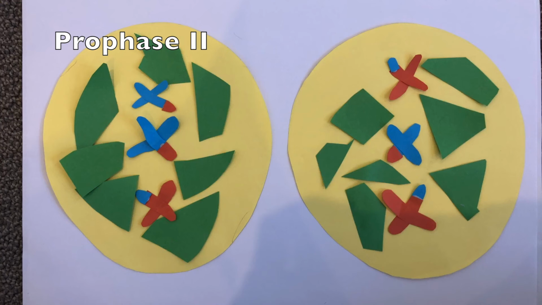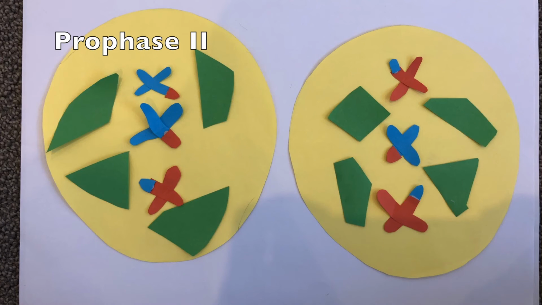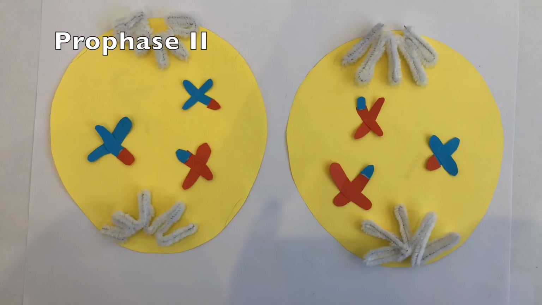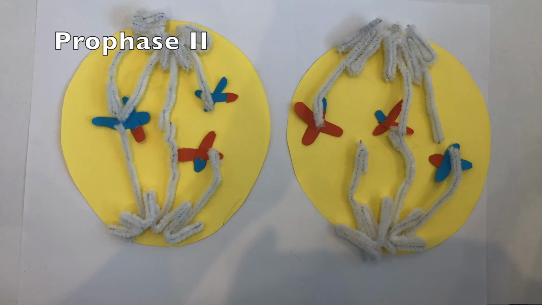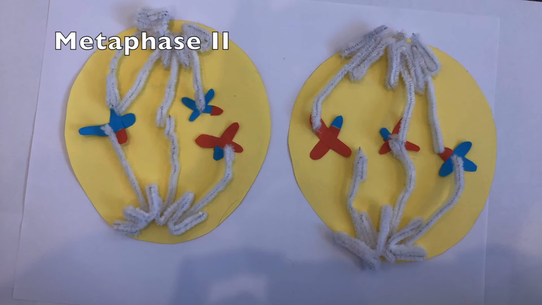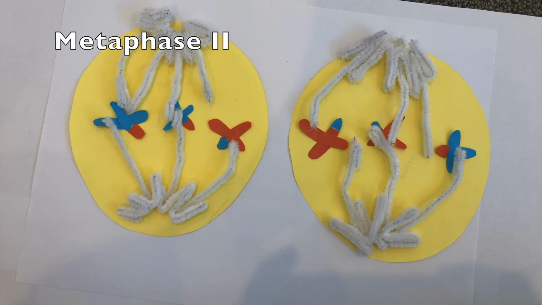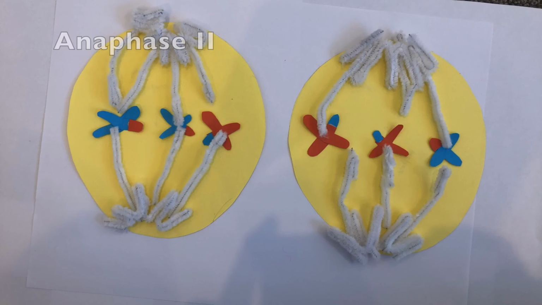During prophase 2, the chromosomes further condense and the nuclear membrane begins to break down for the second time. Spindle apparatuses appear again and the microtubules attach to the centromeres of the chromosomes. Now metaphase 2 begins. And like metaphase 1, the chromosomes align in the equator of the cell attached to the microtubules. Anaphase 2 now occurs.